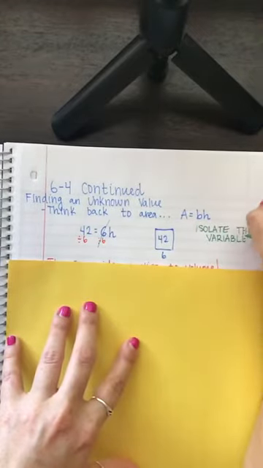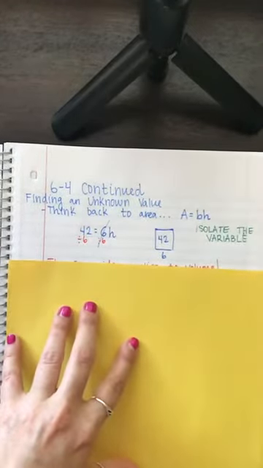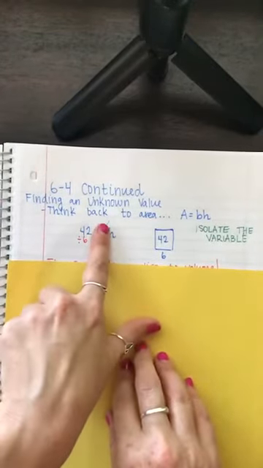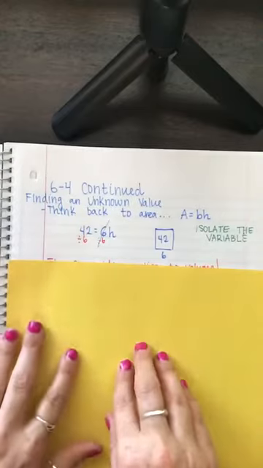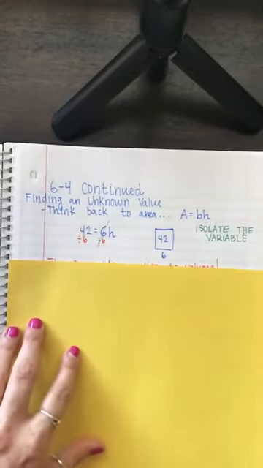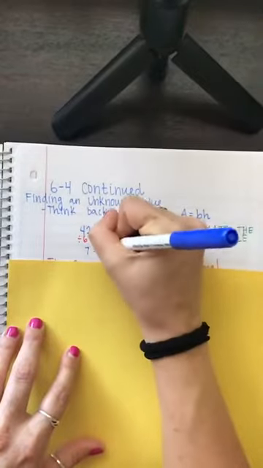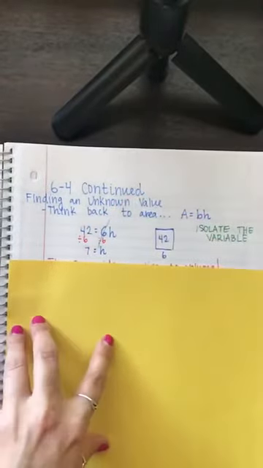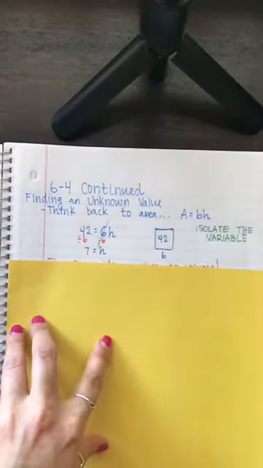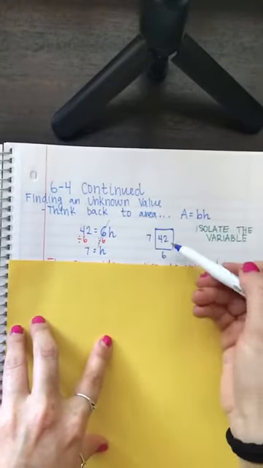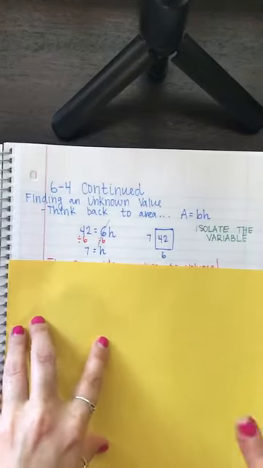So we want to get it on that right side of the equal sign by itself. So divided by 6, that cancels out my 6's and leaves h alone on this side. And 42 divided by 6 is 7, equal sign, h. And we know that that works. That makes sense. If I did 6 times 7, I would get 42 in the middle there.